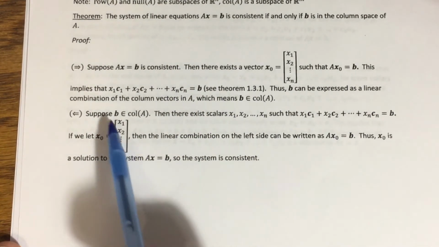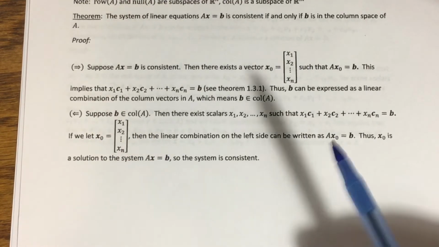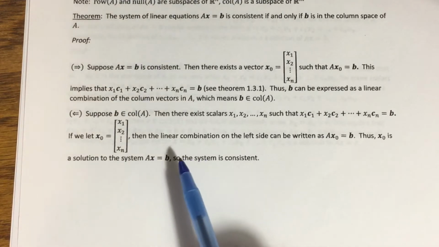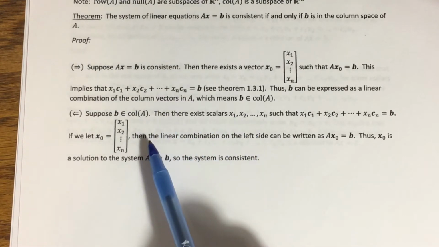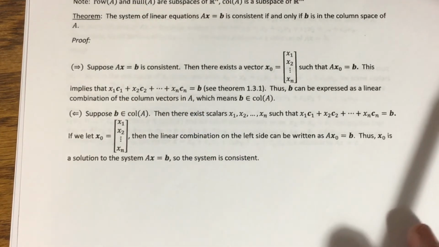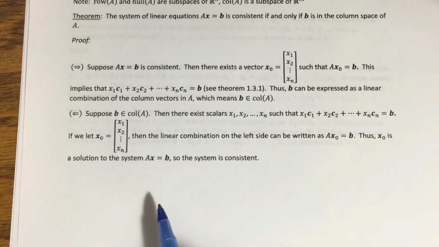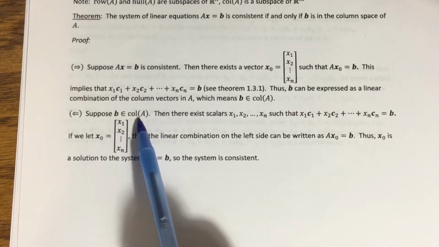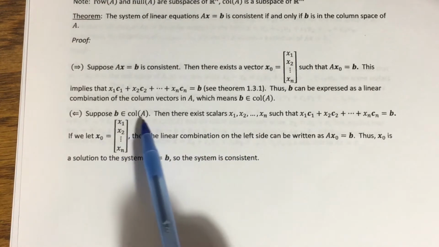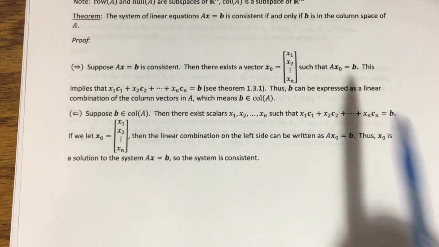To go the other direction, let's suppose that B is in the column space of A. Now we want to show that there exists a solution to the linear system AX equals B. But considering what we did in the previous step, we can construct a solution from the scalars of a linear combination. So the fact that B is in the column space of A means that we can write B as a linear combination of the columns of A this way.